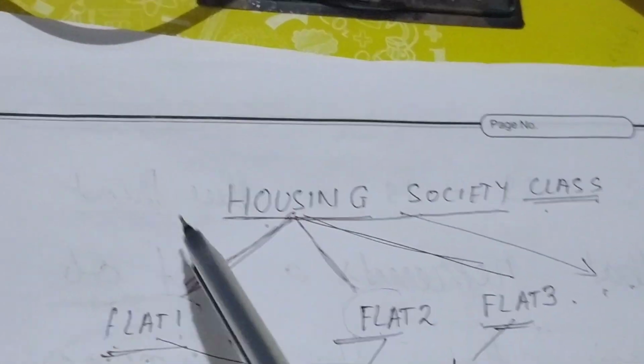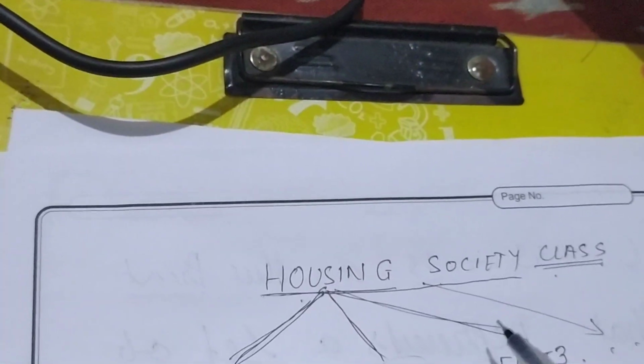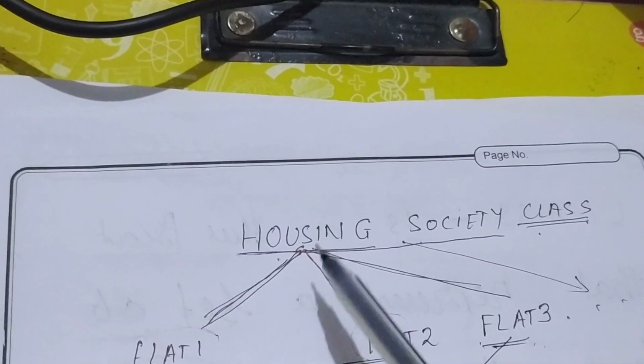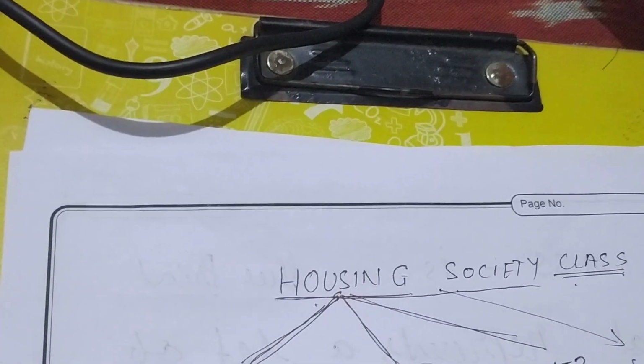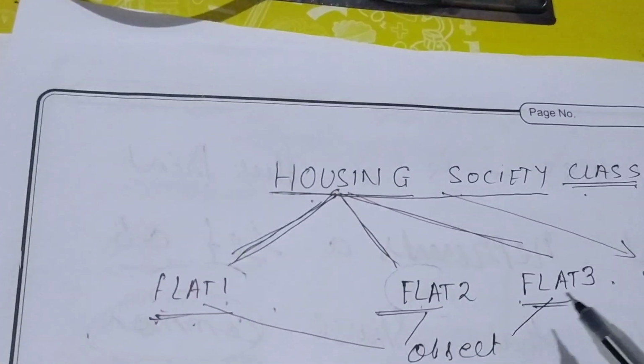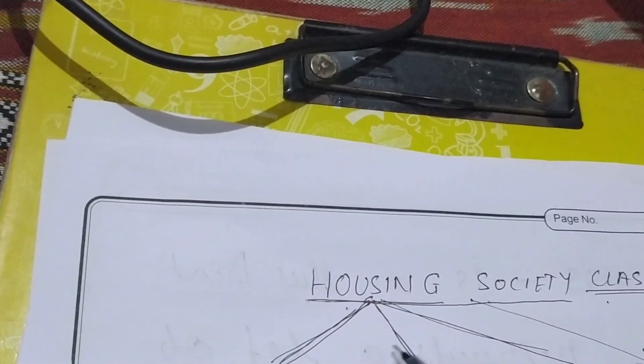You can understand this more clearly from this example. Suppose you take a housing society as a class. From this housing society, suppose 100 flats are going to be prepared. So flat 1, flat 2, flat 3, like that 100 flats, are all made from the housing society.